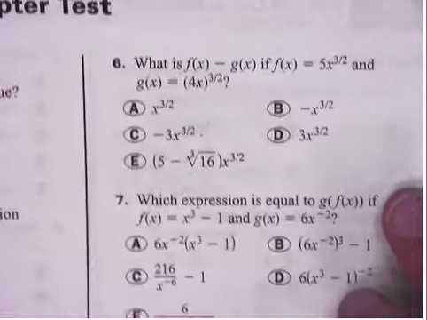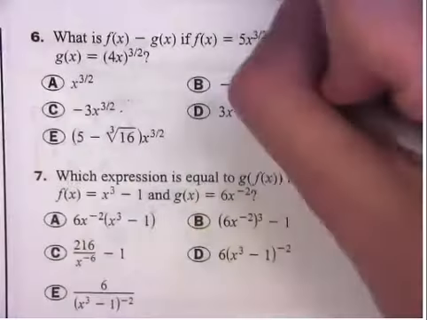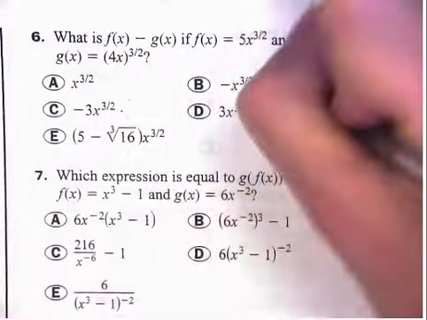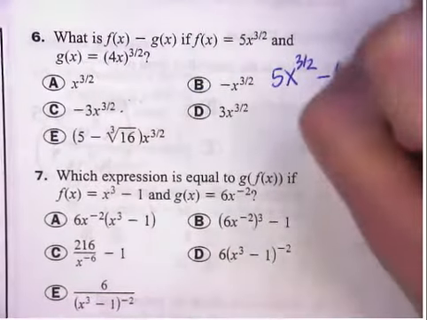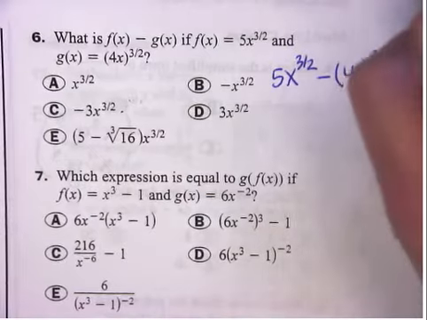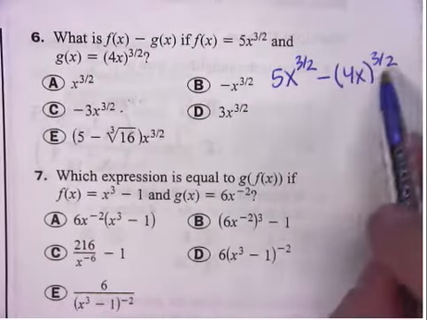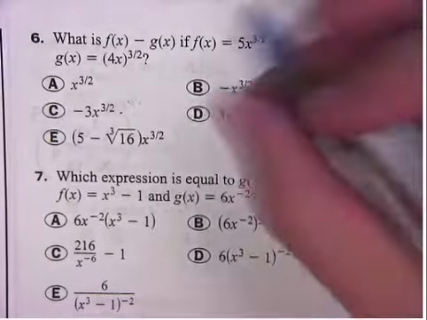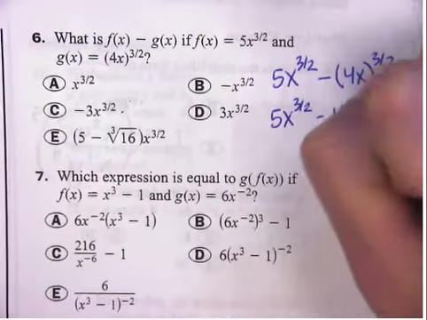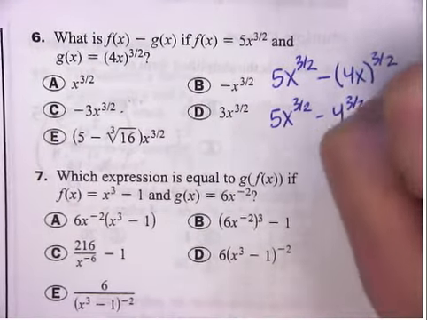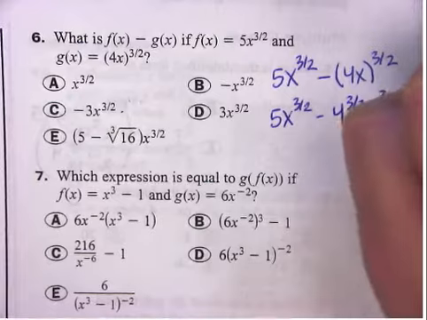Number 6 is the next one we're going to go over, so take a look at number 6, please. On number 6, f of x is 5x to the 3 halves. G of x is 4x to the 3 halves. And notice here the 3 halves is outside the parentheses, which means we have to take both 4 and x to the 3 halves power. You have to distribute the 3 halves power to both things in this parentheses.